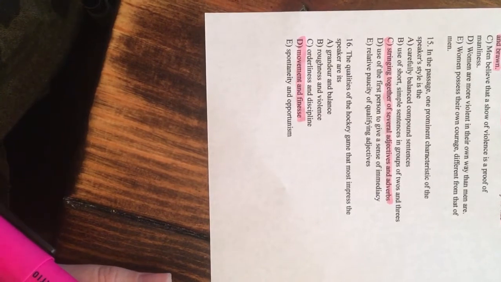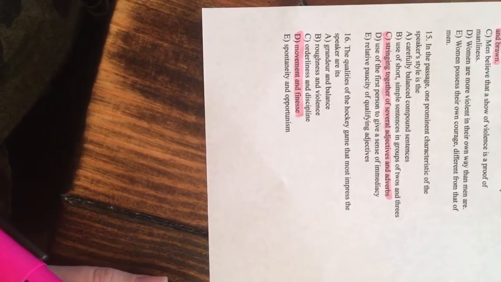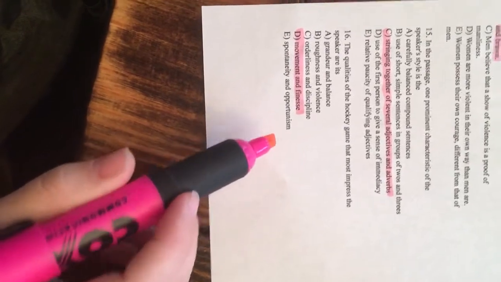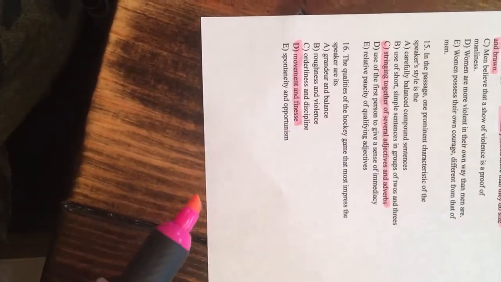I could see where you might say spontaneity. Spontaneity is like unexpectedness, something happening in a rapid way, but opportunism doesn't really work there. So this is just a vocab question. I mean, if you missed it, it's probably because of vocabulary.